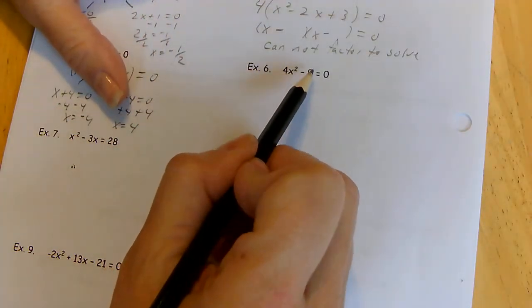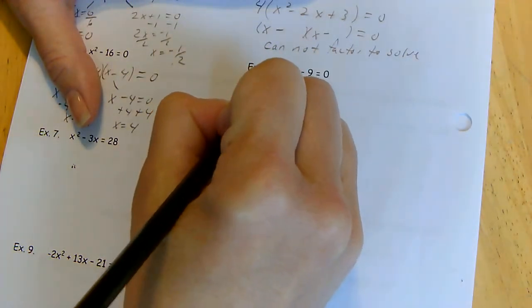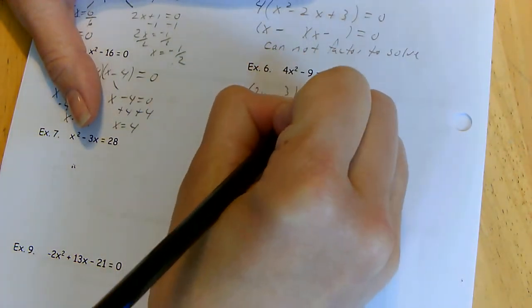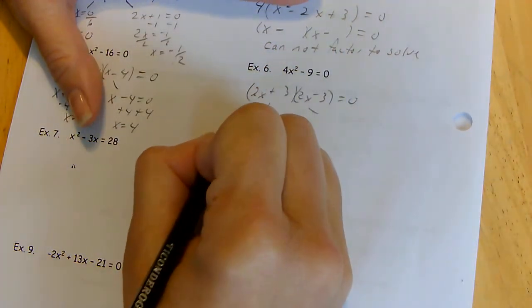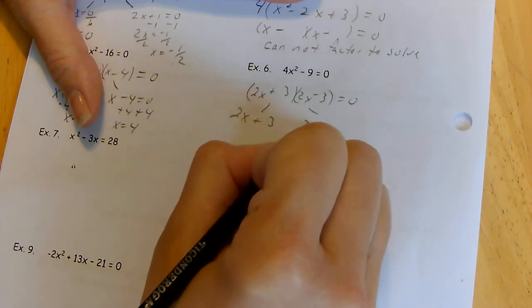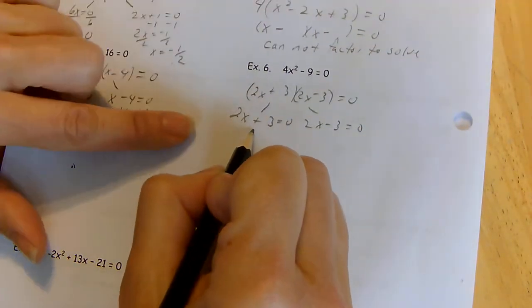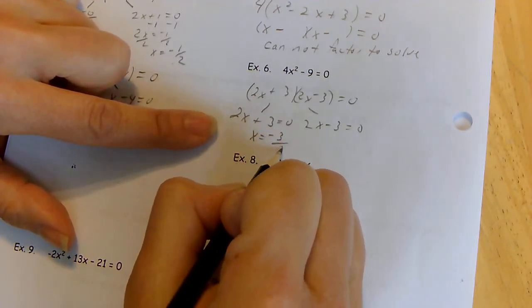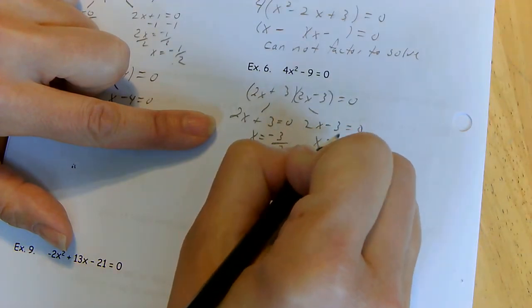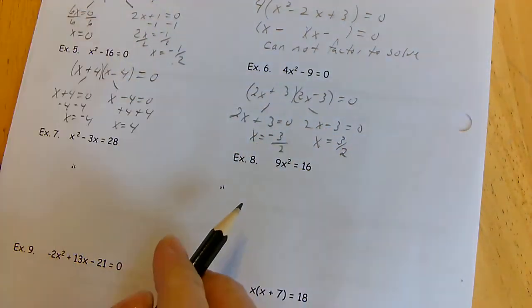Here I have two terms, a difference of perfect squares, factor, and then solve. So x will be negative 3/2, and x will be positive 3/2.